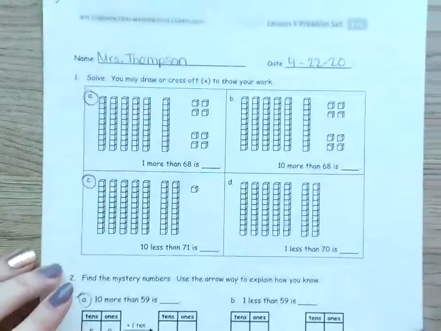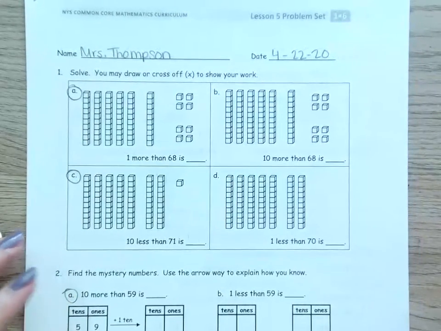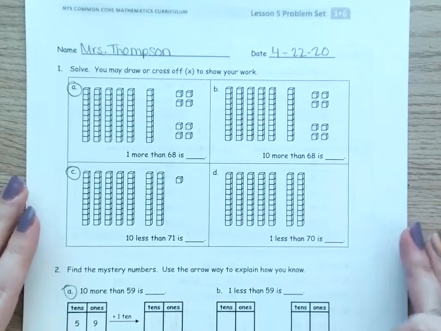So to get started, today we are working with tens and ones again, except this time they're asking us to either add or take away a 10 or a 1. So we've got to pay attention to the directions and see what it's asking us to do.